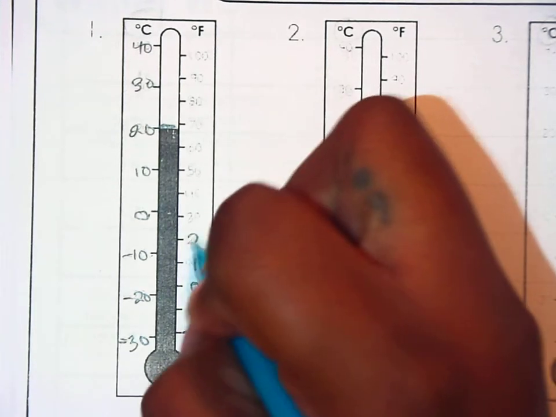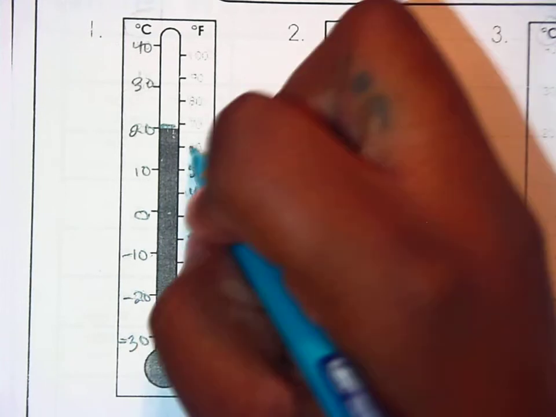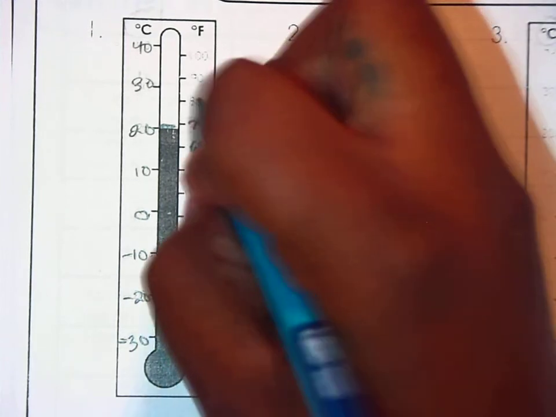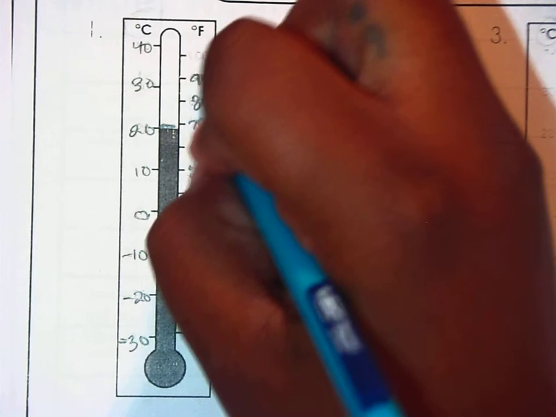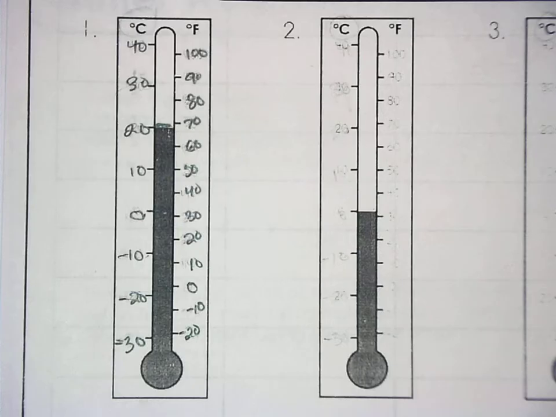And then we're just going to keep counting up 10, 20, 30, 40, 50, 60, 70, 80, 90, and 100 degrees Fahrenheit.